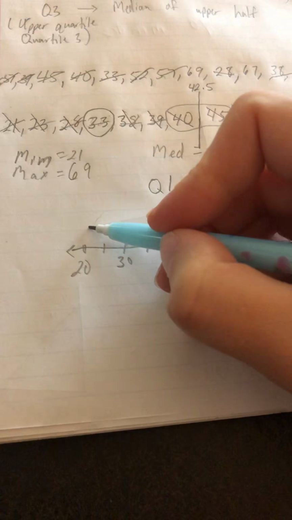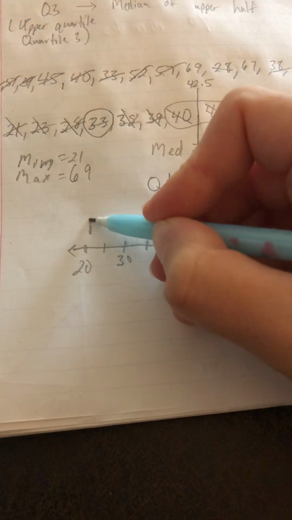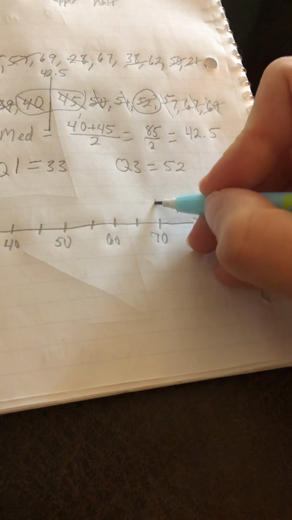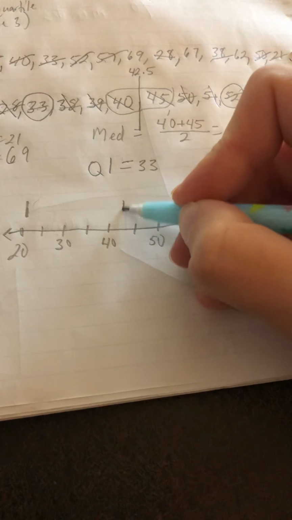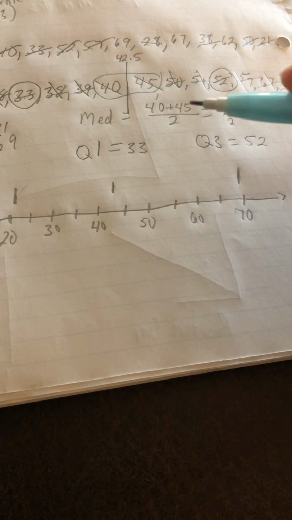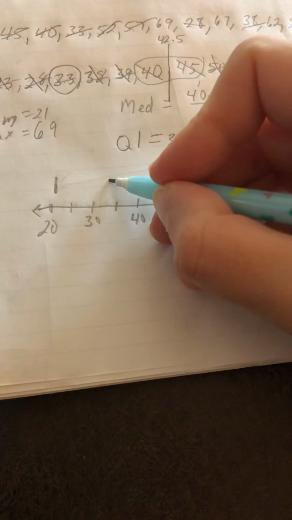The minimum is 21, so it's a little bit over 20. Maximum is 69, which is a little bit lower than 70. Median is 42.5, so it's in between 40 and 45. It literally says it right there. Our quartile 1 is 33, so it's a little under 35. And quartile 3 is 52.